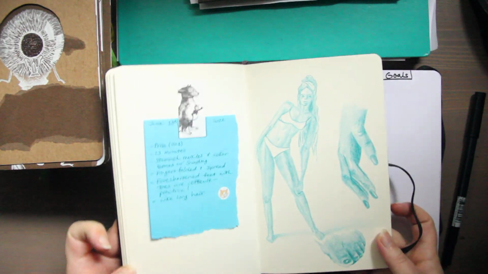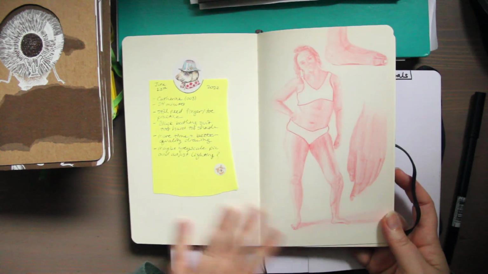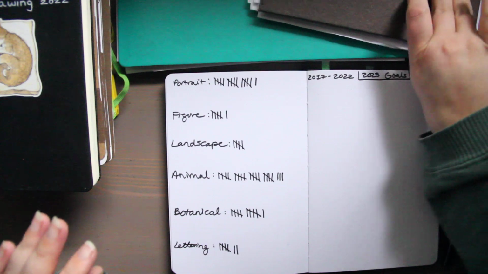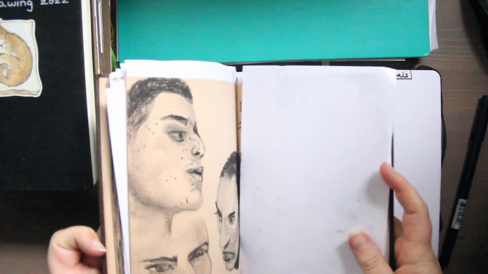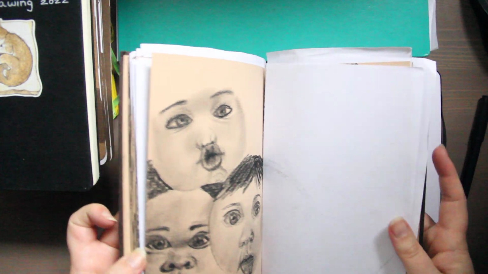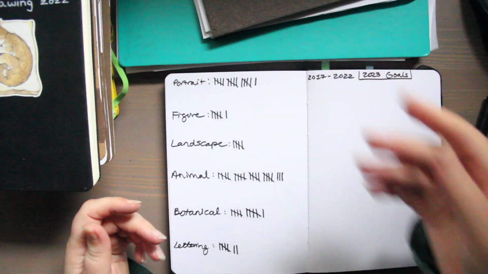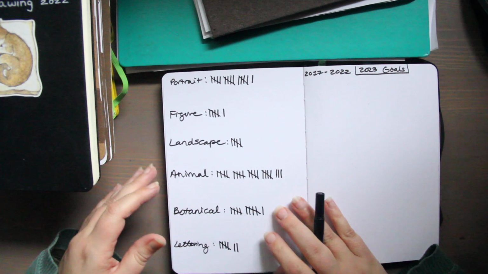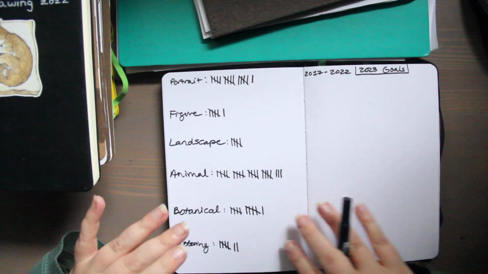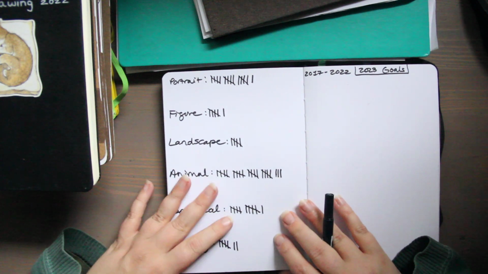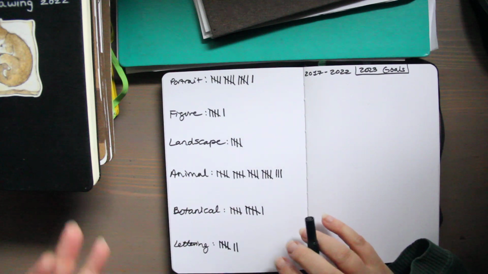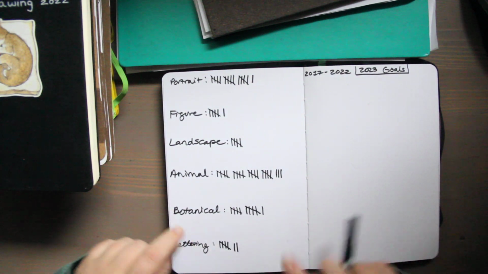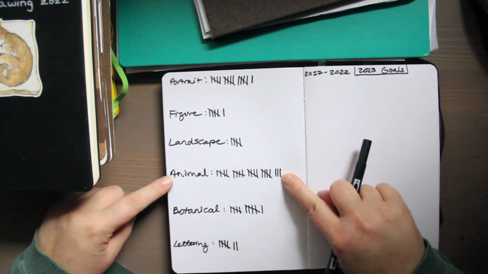So this one would just be figure drawing. And this one is just portraits. Now, if you'd like to see the full sketchbooks of all of these, I will link a sketchbook playlist that I put together. It takes me about 8 to 10 minutes to go through each sketchbook, so they all have their own dedicated video, and the supplies are listed in the description box of each video.